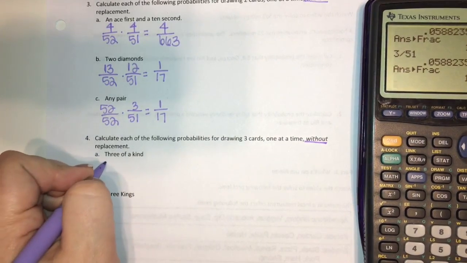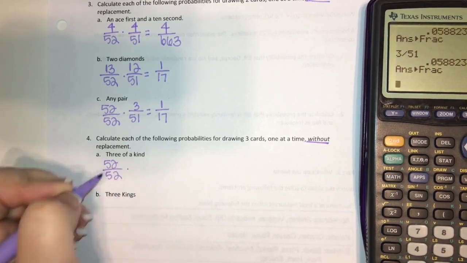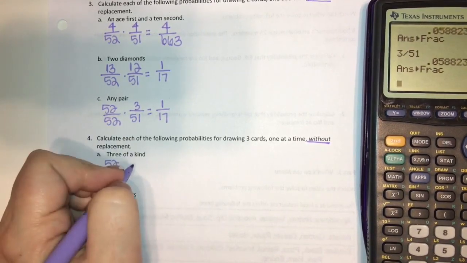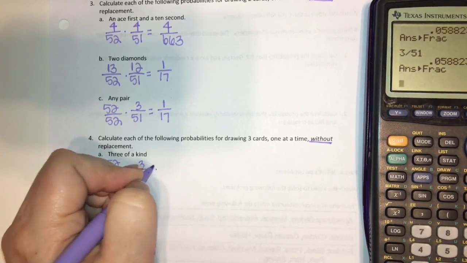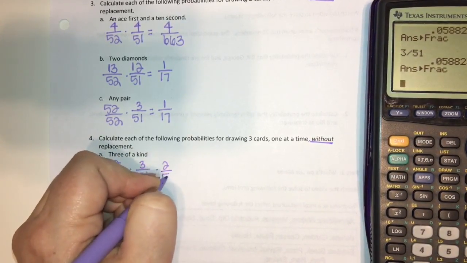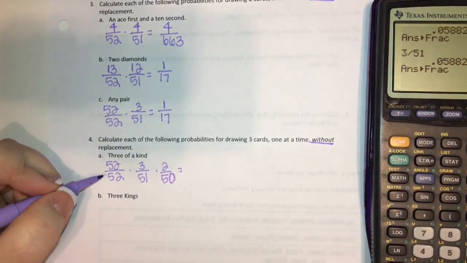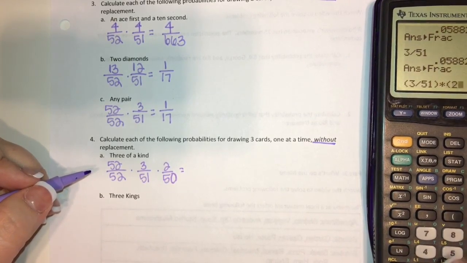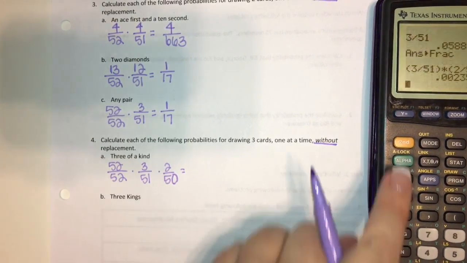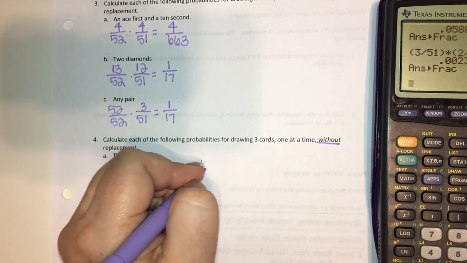So 3 of a kind, it's going to be 52 out of 52, because the probability of drawing any card is just 1. Then we're down to 3 out of 51, and then now we're down to 2 out of 50. So we don't really need this first part here. We can just do 3 out of 51 times 2 out of 50. Put that in fraction form, and the probability of drawing 3 of a kind is 1 out of 425.